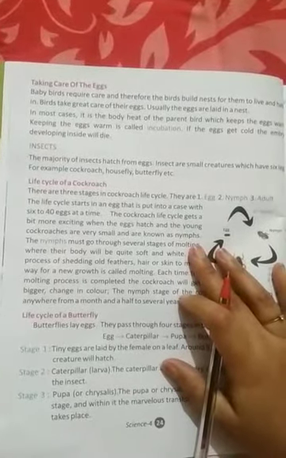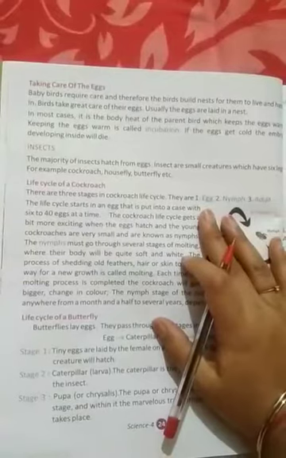Why do they give warmth to the eggs? Because if they do not give warmth, the eggs will be in the cold and the embryo will die. The embryo which is developing inside the egg will die. After giving warmth, after the incubation period, the egg starts peeping. It starts hatching. And when the egg hatches, the young chick comes out of the egg. So this was the process of how birds lay their eggs and how the young one hatches out from the eggs.